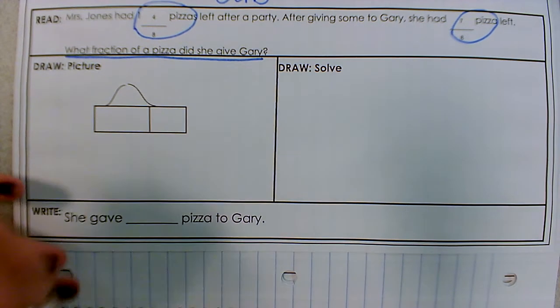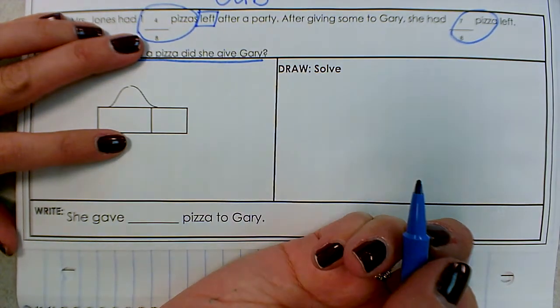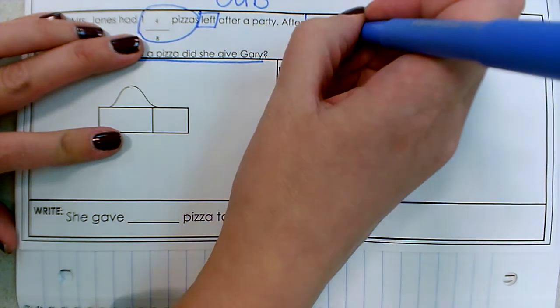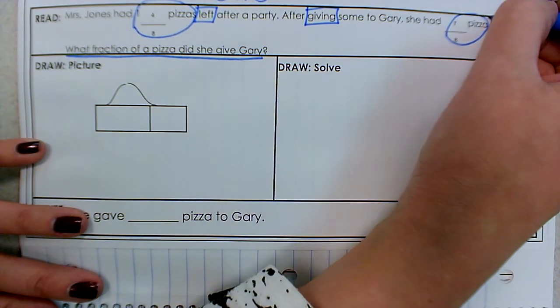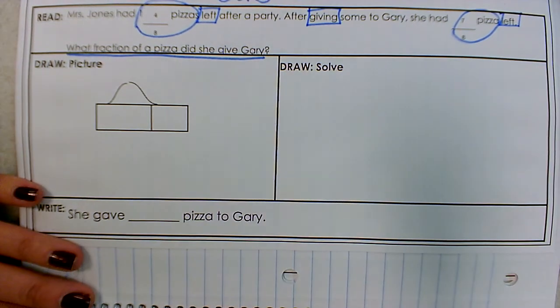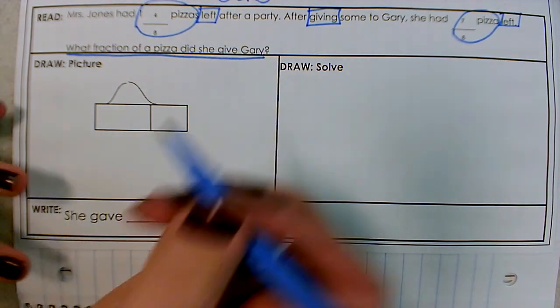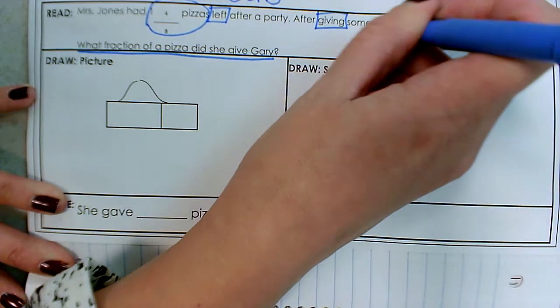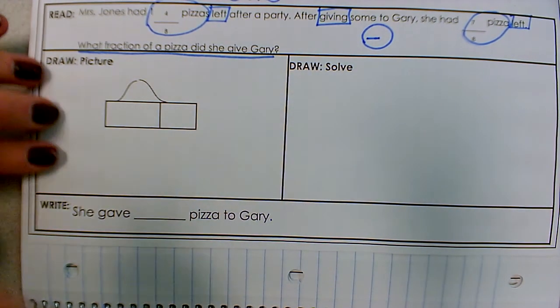And what were some important words? She had 1 4/8 pizza left after a party. She gave some to Gary. And again, she had this much left. What fraction did she give Gary? Well, I'm seeing all those words, giving and left, so that tells me, again, I'm going to subtract. So let's draw our picture.